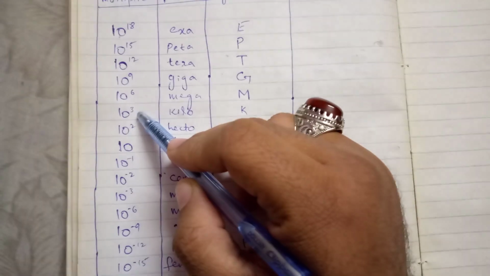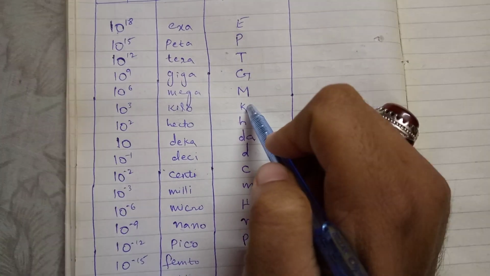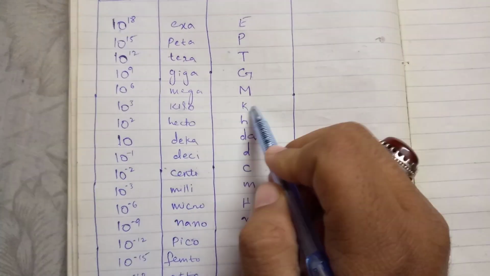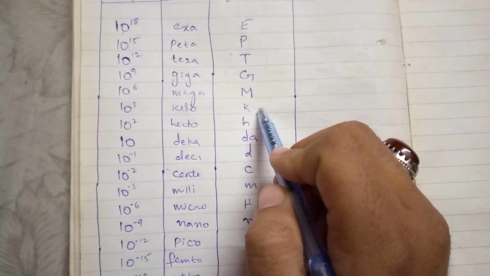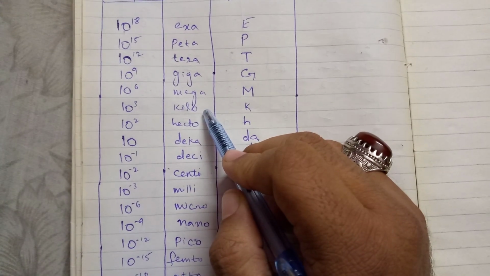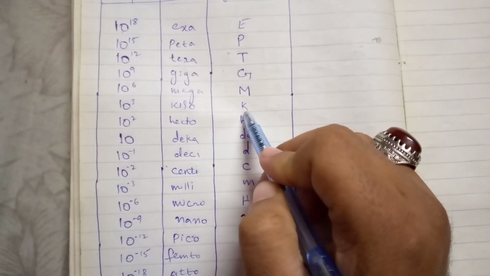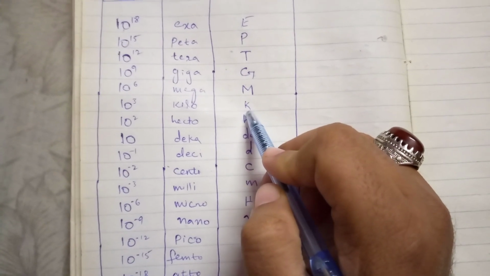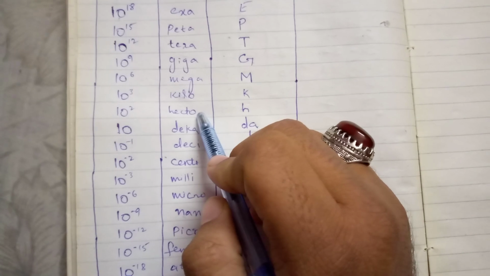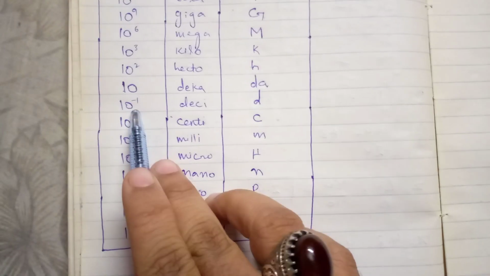10 raised to the power 3 is the multiplier and the prefix for 10 raised to the power 3 is kilo, and the symbol is K. You can write kilo, or you can just simply use K. It's the same. You can write kilo before the unit, or you can simply write K before the unit, like kilometers. 10 raised to the power 2, the prefix is hecto, and then deca. Now the prefix for 10 raised to the power minus 1 is deci.